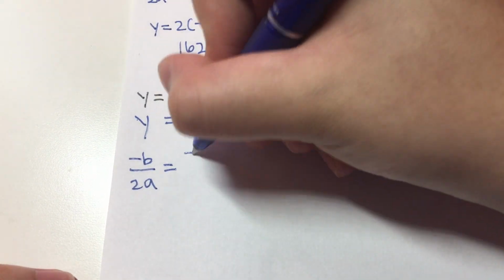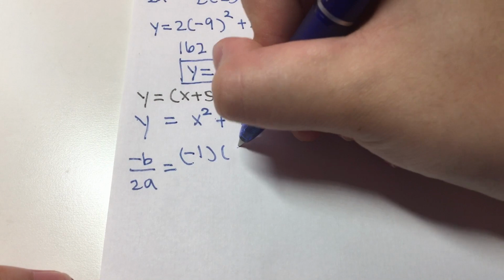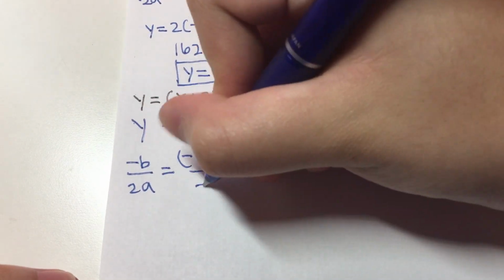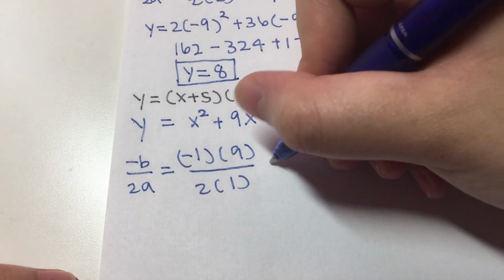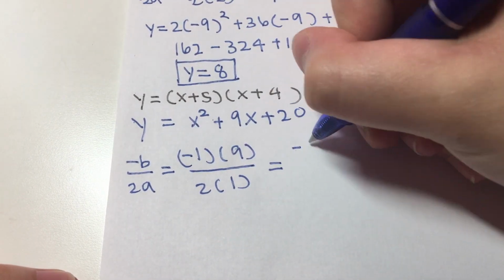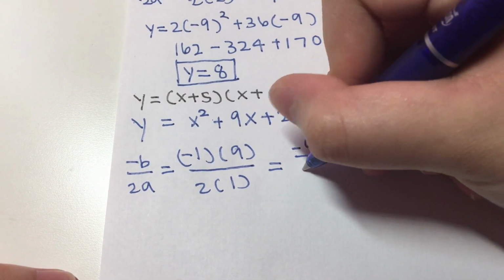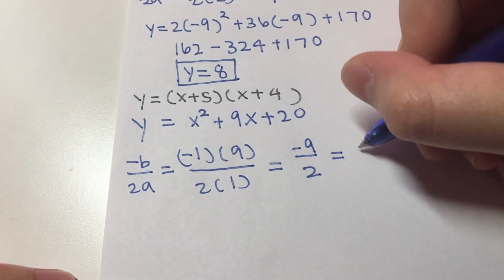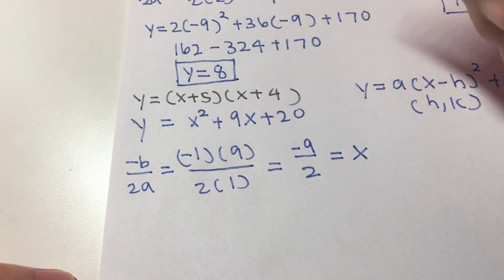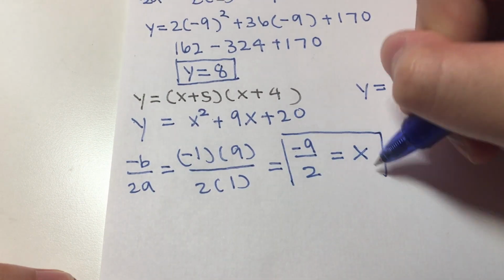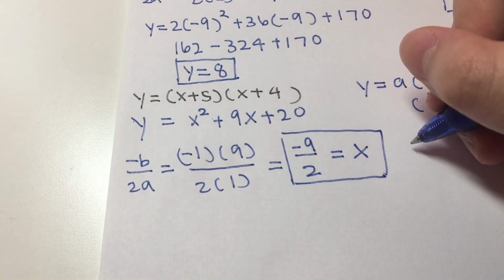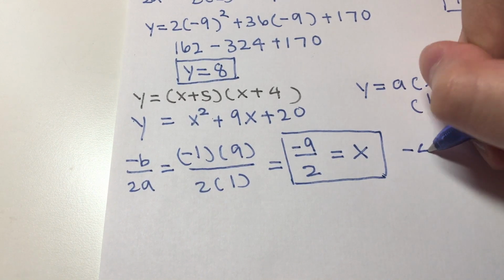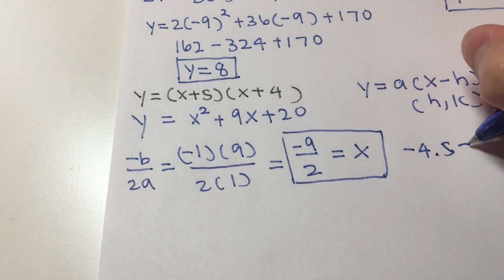And then we have to use negative 1 times 9 over 2 times 1. There's an invisible 1 here, don't forget. And then negative 9 over 2. Okay, so this is the x value. If you want to know what this is in decimal form, let me calculate it. Negative 4.5 is x.